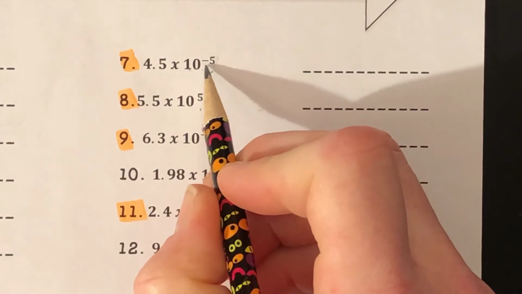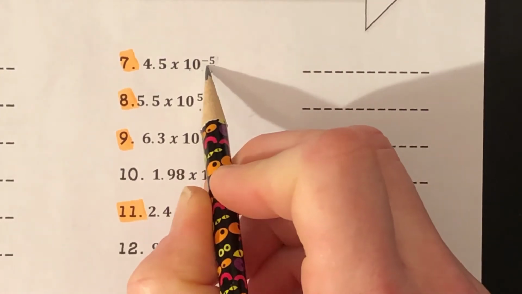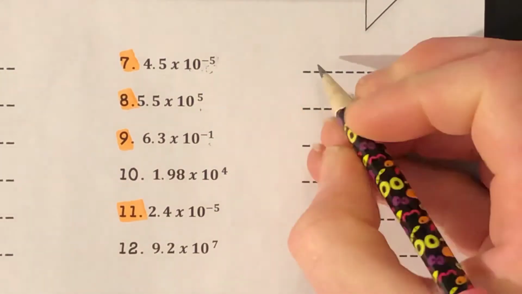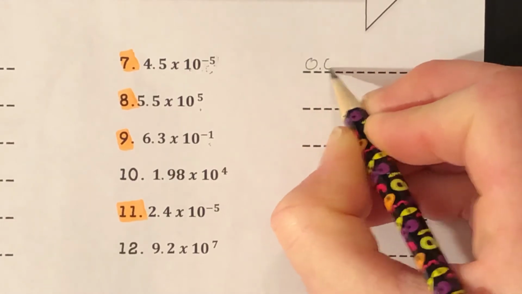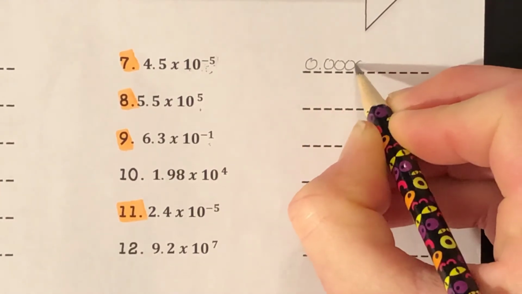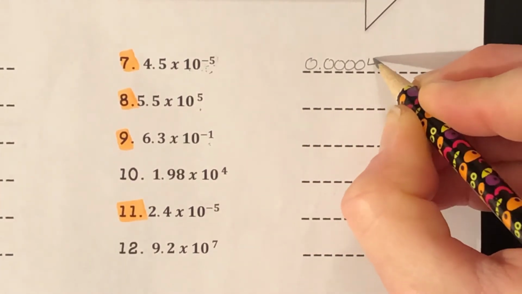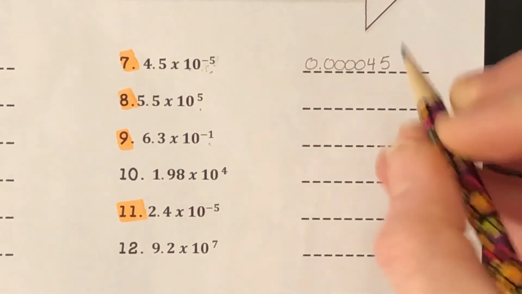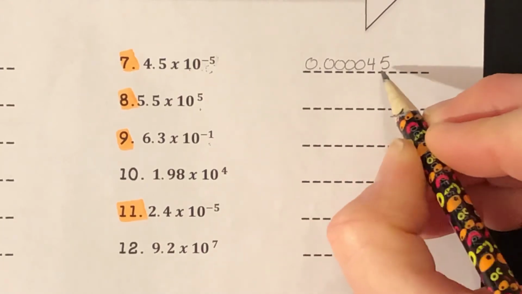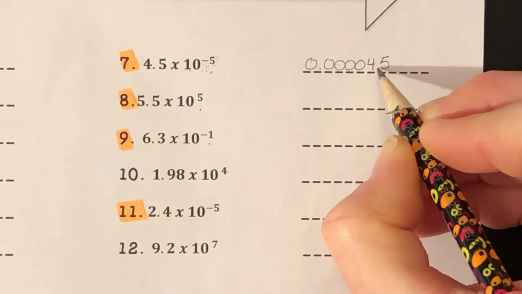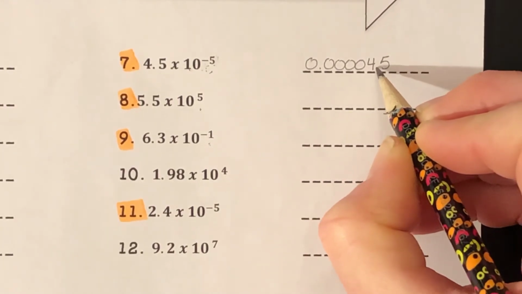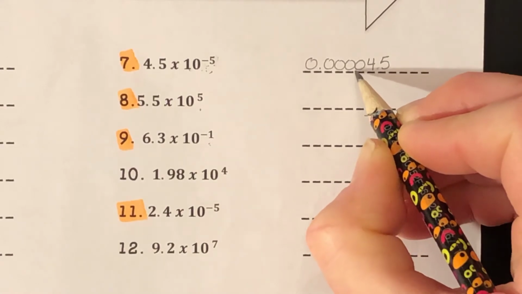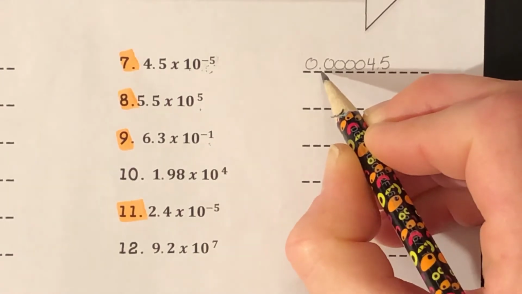When I move this to the left 5 places, I'll end up having 1, 2, 3, 4 zeros before the 4, 5. And I like to go ahead and check my work to make sure. After I've written it, now I can physically move my decimal 5 places. It started here between the 4 and the 5. I can go 1, 2, 3, 4, 5, and I confirmed it.